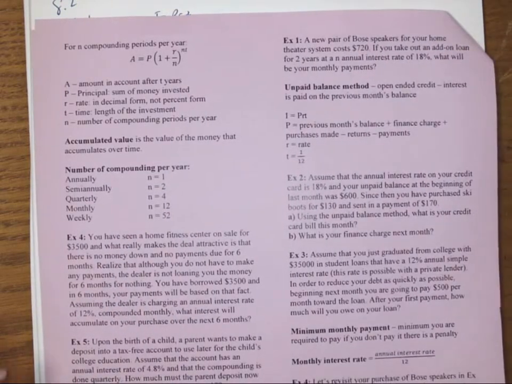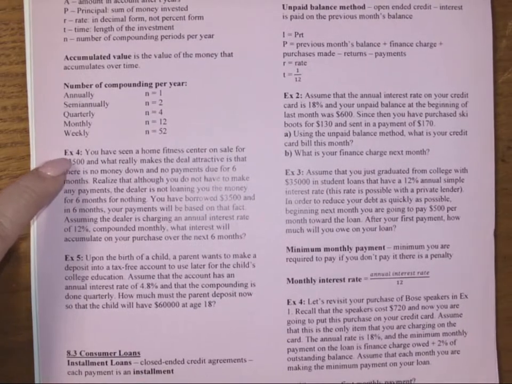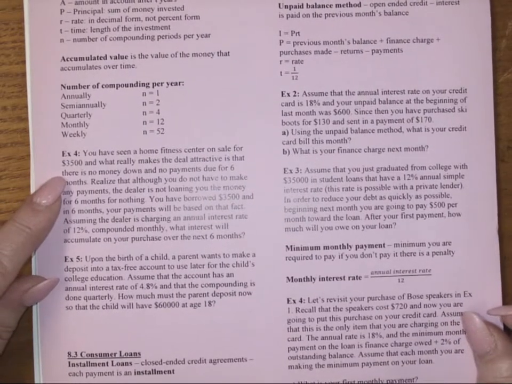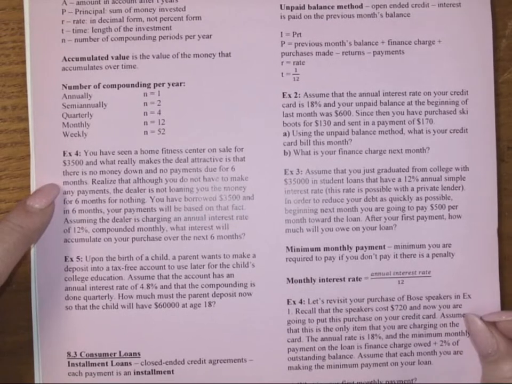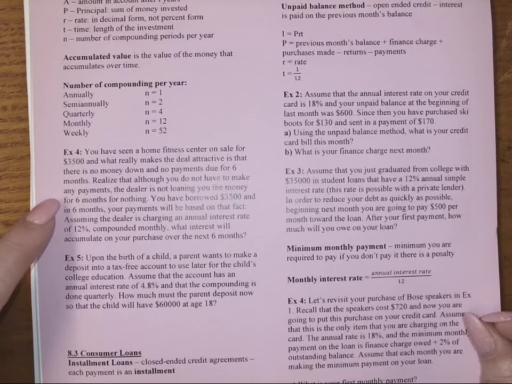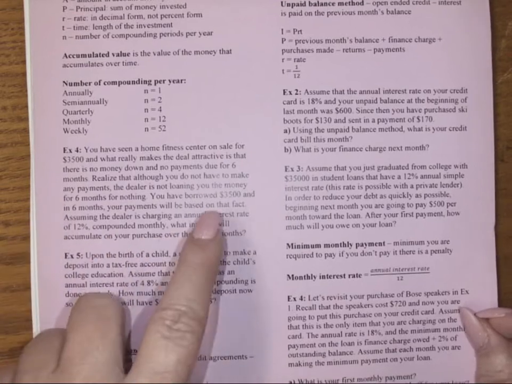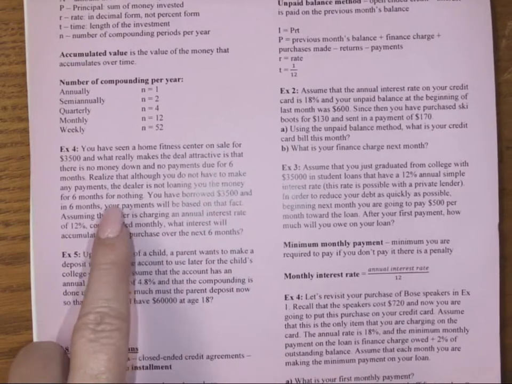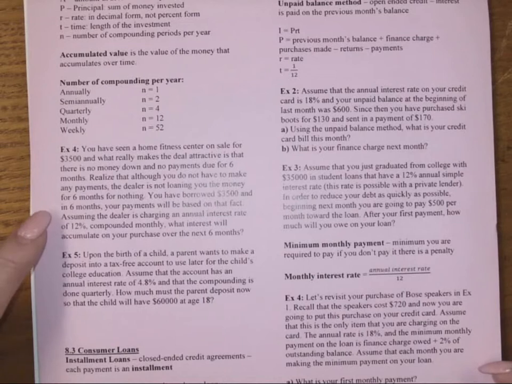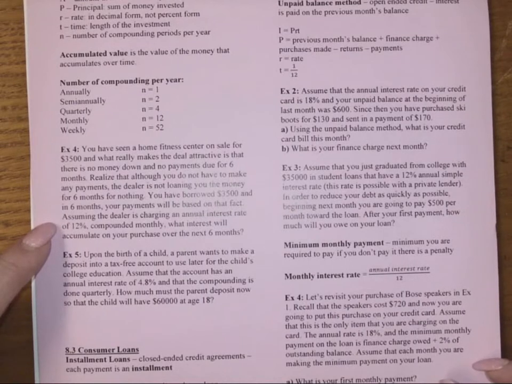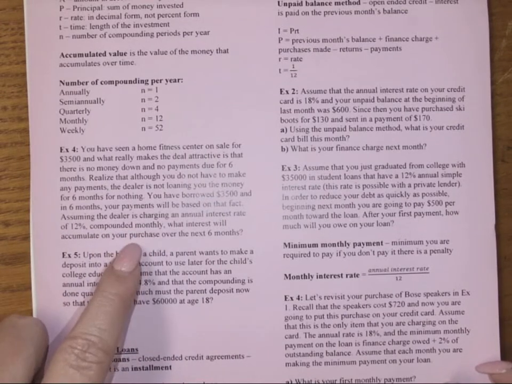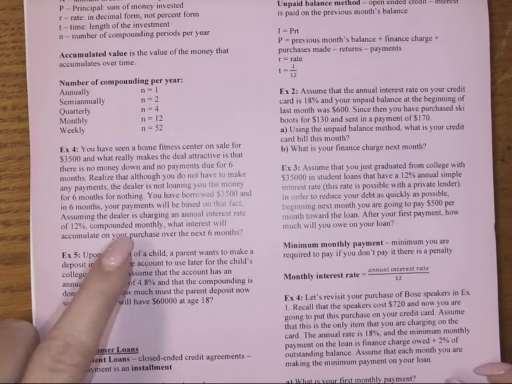So for example 4, you have seen a home fitness center on sale for $3,500, and what really makes the deal attractive is that there is no money down and no payment due for 6 months. Realize that although you do not have to make any payments, the dealer is not loaning you the money for 6 months for nothing. You have borrowed $3,500, and in 6 months your payments will be based on that fact. Assuming the dealer is charging an annual interest rate of 12%, compounded monthly, what interest will accumulate on your investment over the next 6 months?